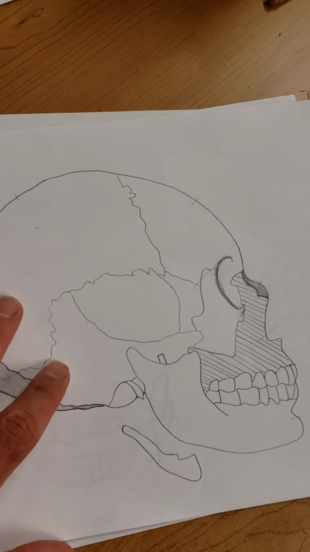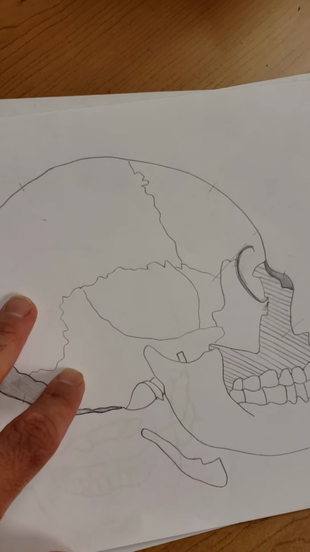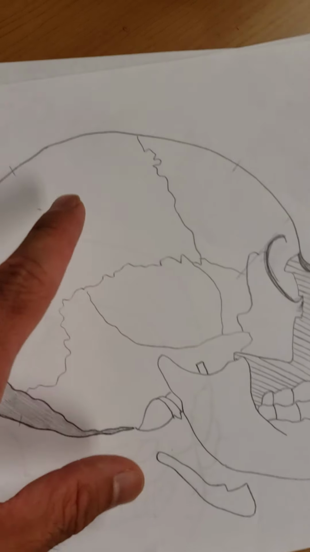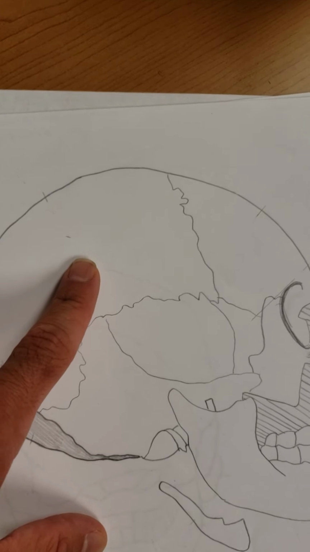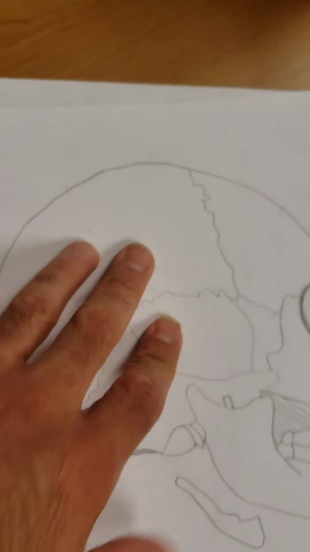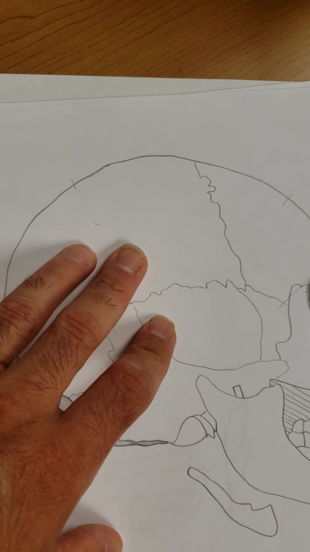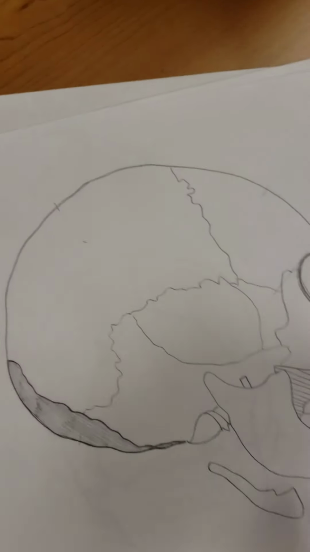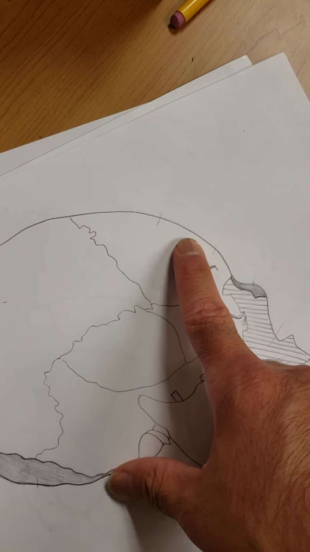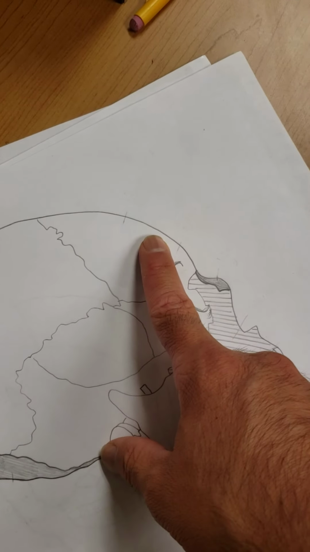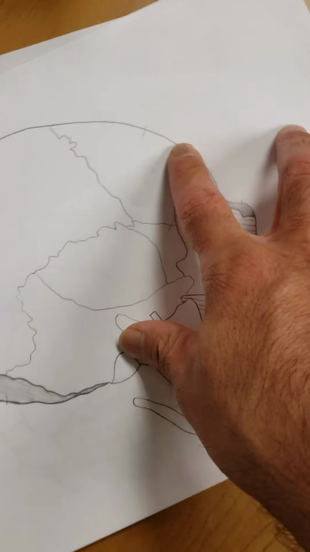some skull, all right? So here we're going to talk about the parietal bone, all right? It forms most of the upper lateral part of the skull, all right? The frontal portion of it is the frontal bone, actually, and it forms the forehead, as you can tell.